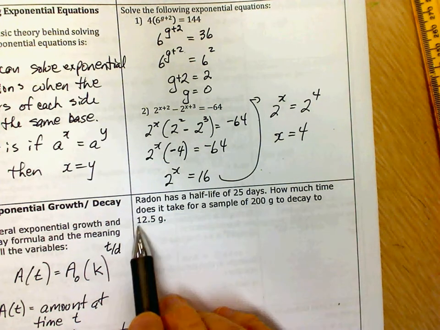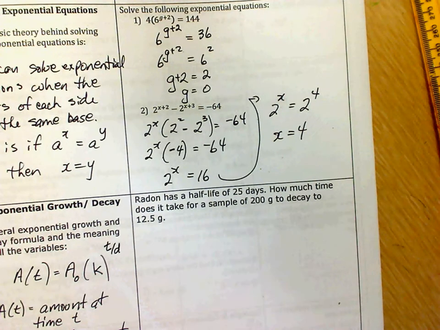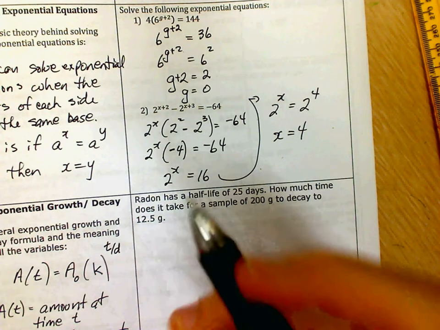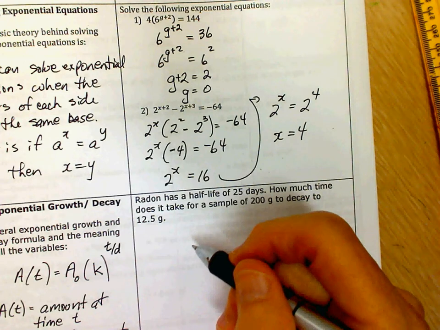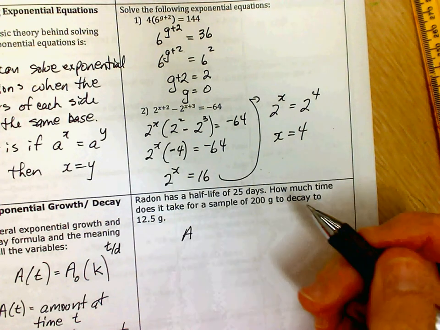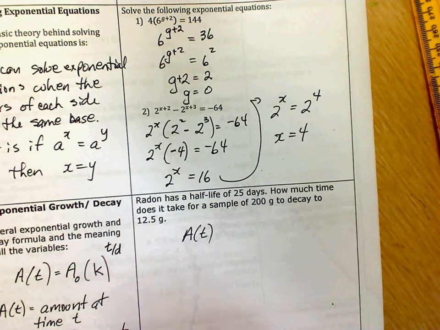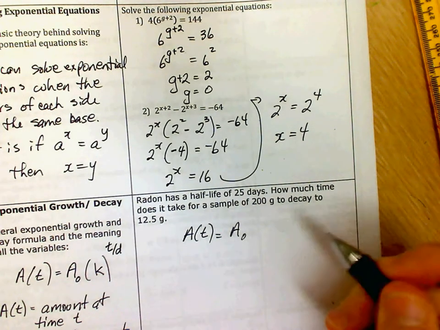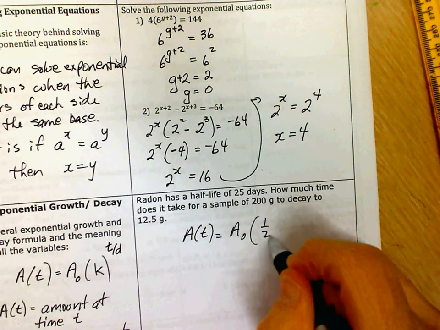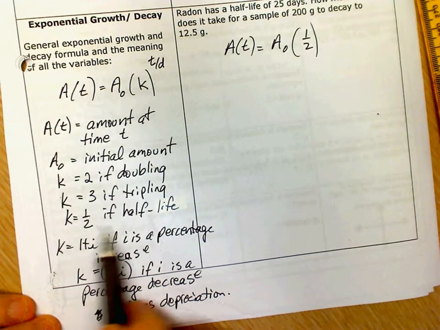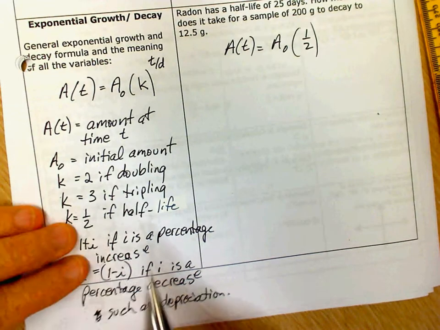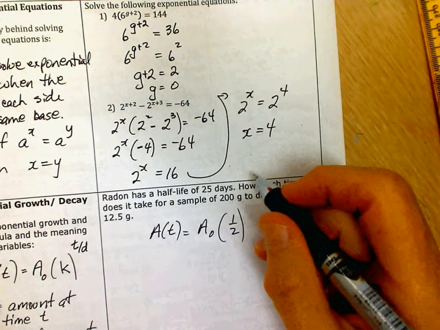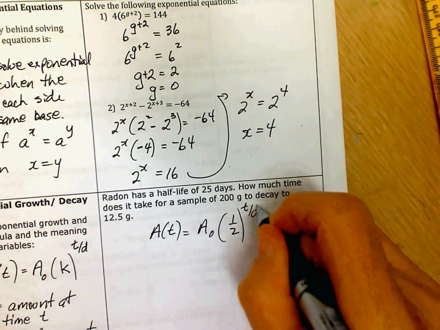Okay, so A at some future time is equal to the original amount that we have. It's a half-life, right? Half-life, half-time, so we use k is equal to a half, and this is t over d. So our original amount is 200 grams, right?